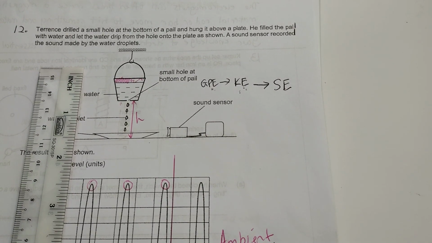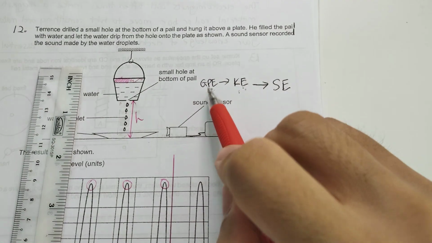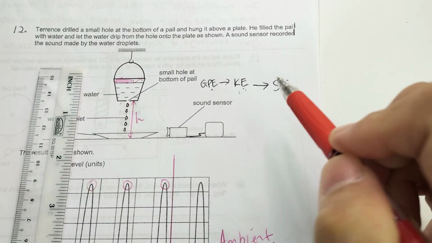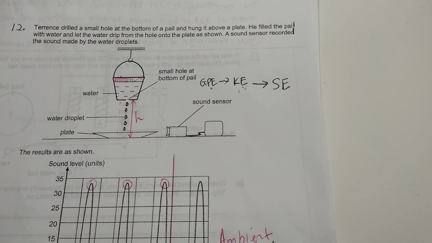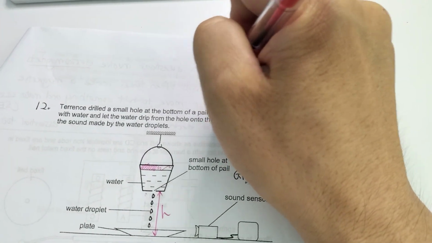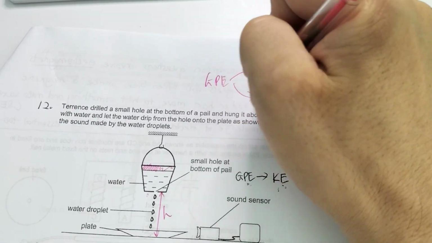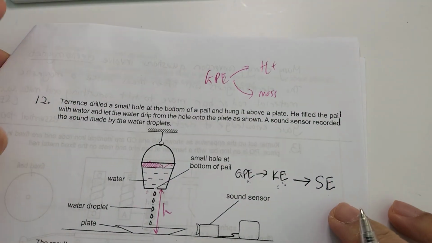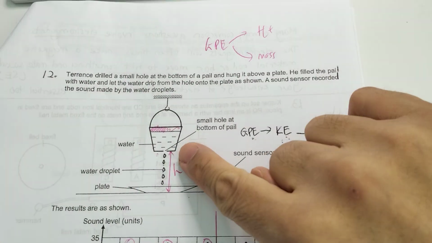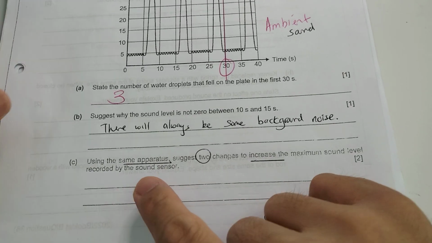Now, what can we do to increase the GPE? So there's more KE, so there's more sound. Think about this. Go back to basics. What affects GPE? Two things, height and mass. So how can I change the height of the water droplets? Very simple. I raise the pail higher. I'm using the same apparatus, right? I just need to raise it higher.